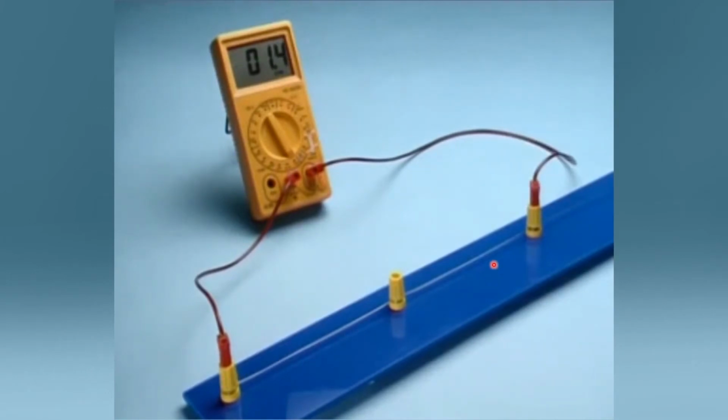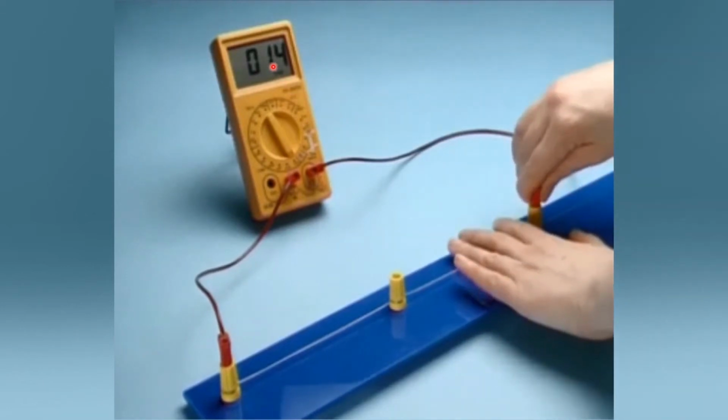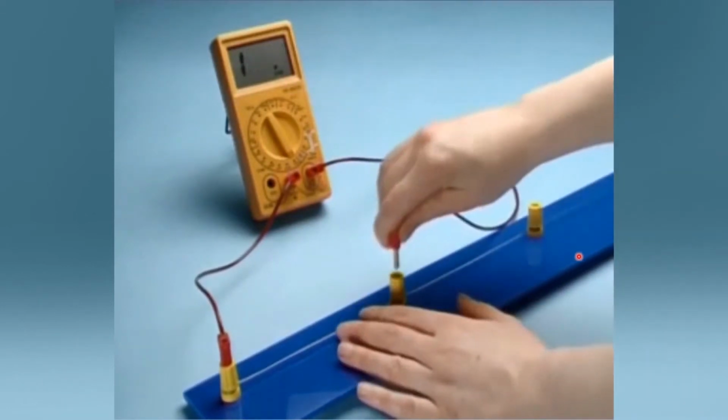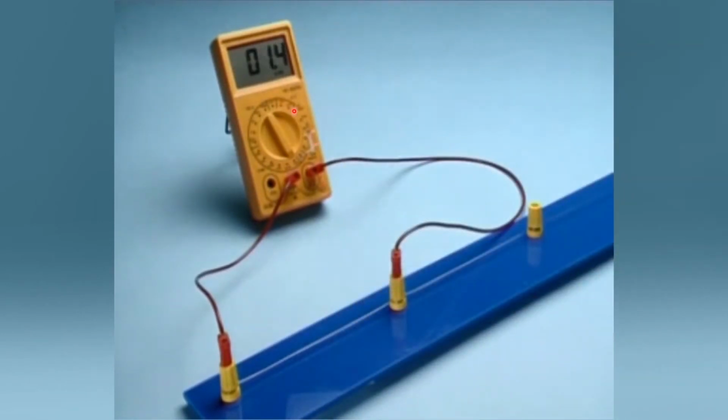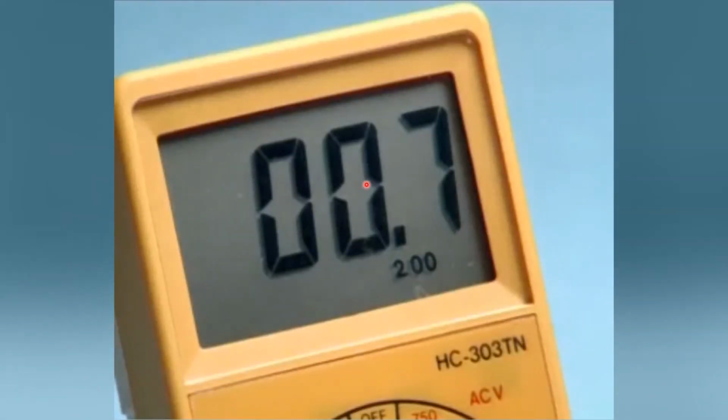This is a nichrome wire of length 30 centimeter. The resistance is 1.4 ohm. Now we shall reduce the length to half. We will see that the resistance also reduces to 0.7 ohm.